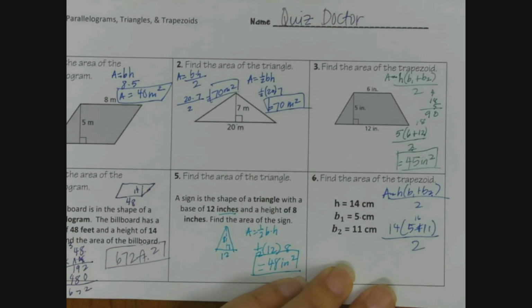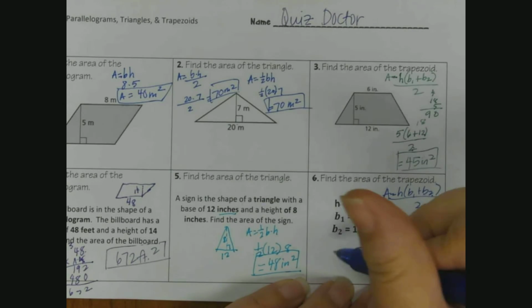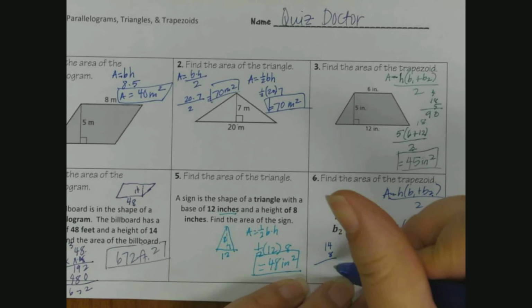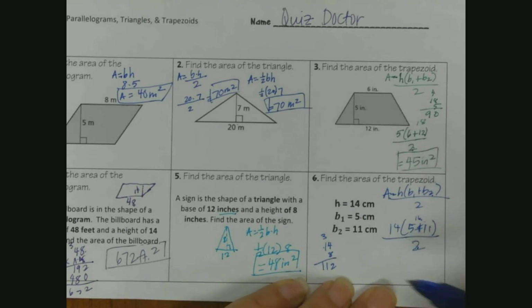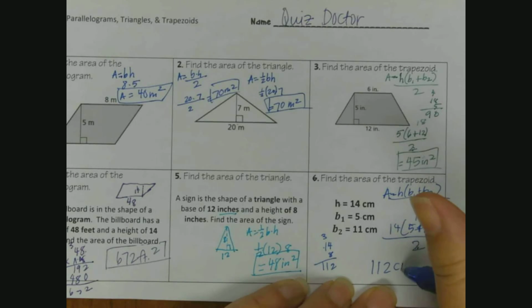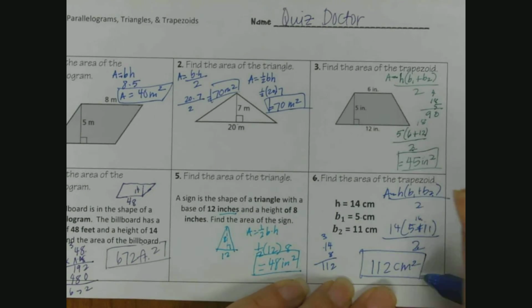If I just write 16 above there, I think it's always easier to simplify this right here. 16 divided by 2 is 8. And then you would do 14 times 8. And remember, you can use your calculator if you would like to, but I get 112 centimeters squared.